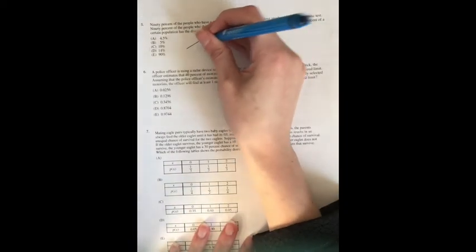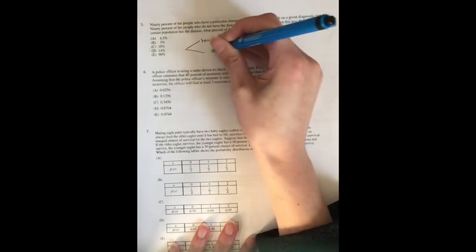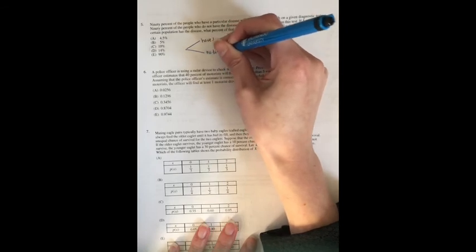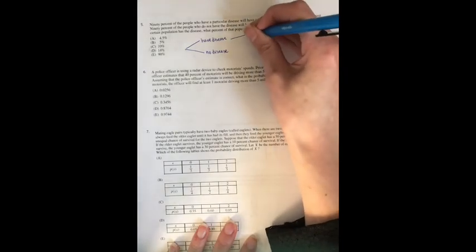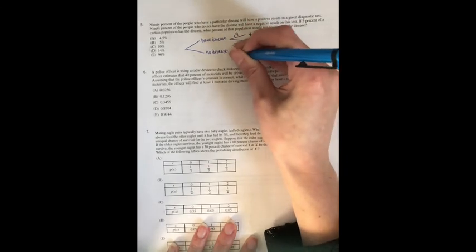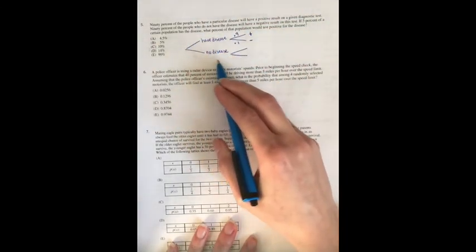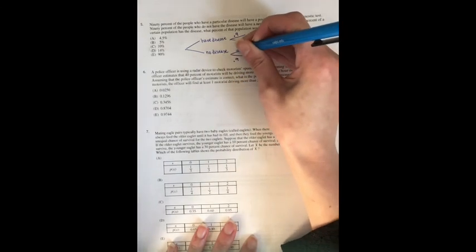Okay, 90% of people who have a particular disease will have a positive result on a given diagnostic test. 90% of the people who do not have the disease will have a negative result on this test. So they either have the disease or don't. And then 90% of the people who have the disease will have a positive result. And then 90% of the people who do not have the disease will have a negative result. Oops, so this is 0.9, negative result.